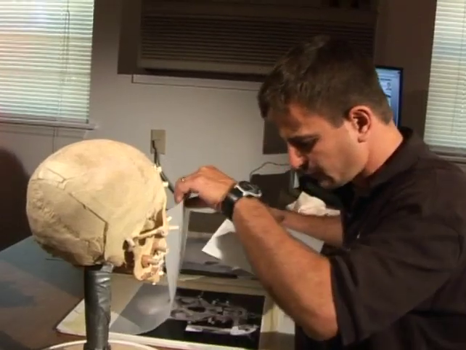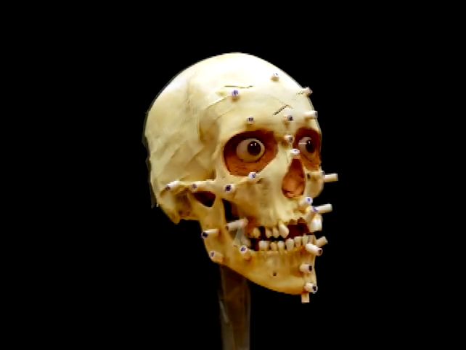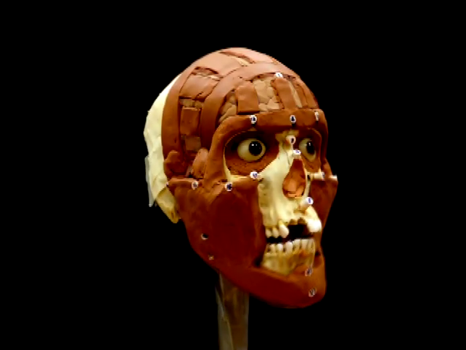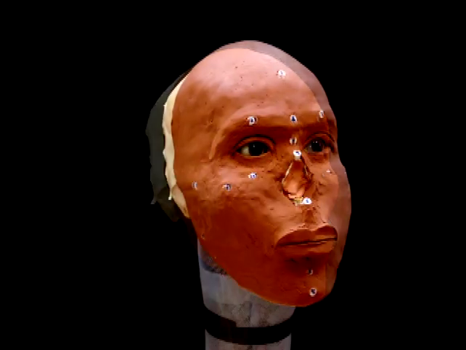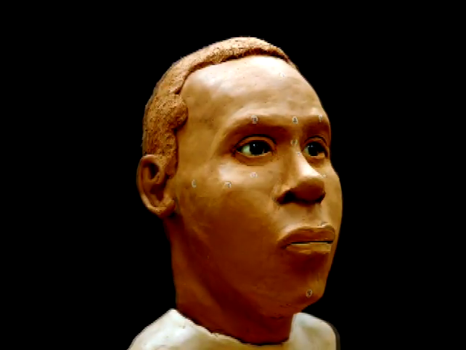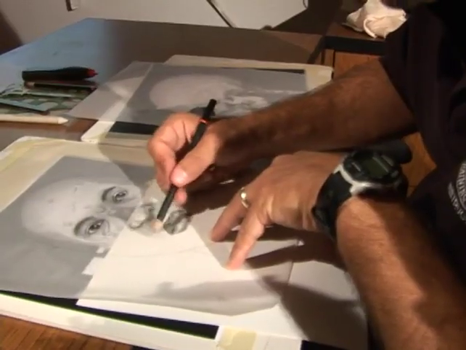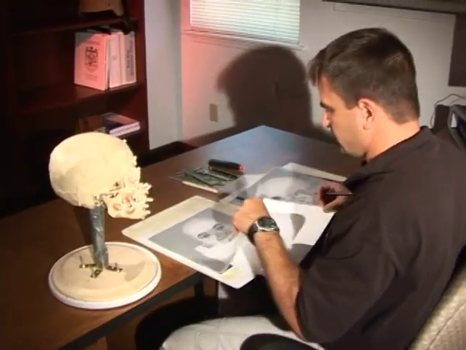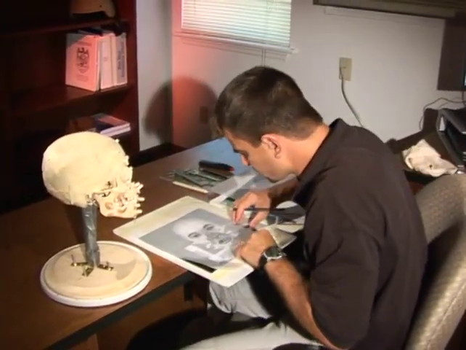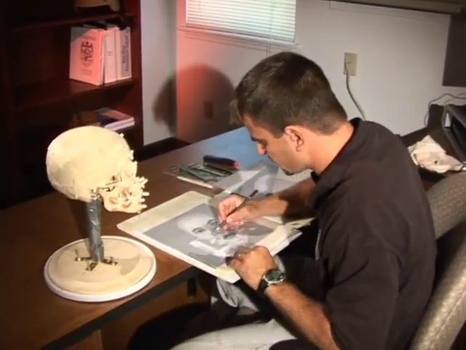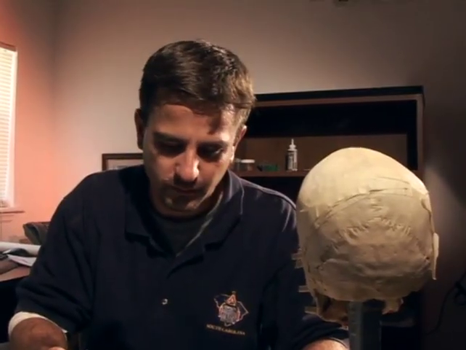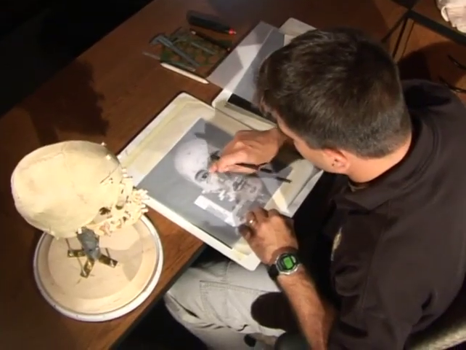Nationally, there was a survey done and they found that 3D reconstructions generally result in some type of identification over 60% of the time. The reconstruction actually begins back at the scene when the remains are recovered. The people who recover the remains generally document how they found the remains. For example, the clothing that the person was wearing can be indicative of the size of the person, which is important when you're doing a reconstruction.